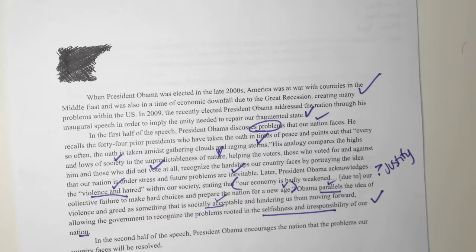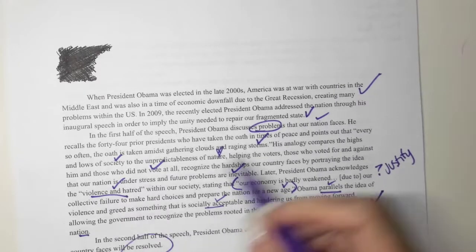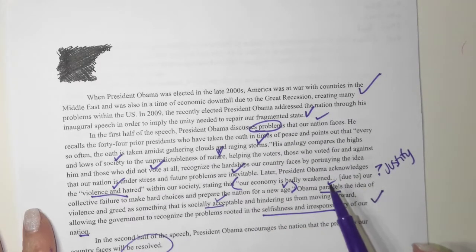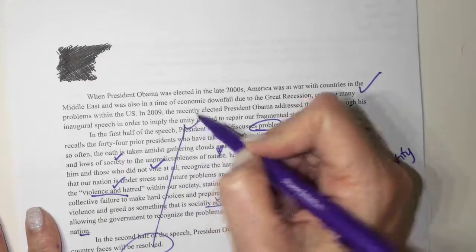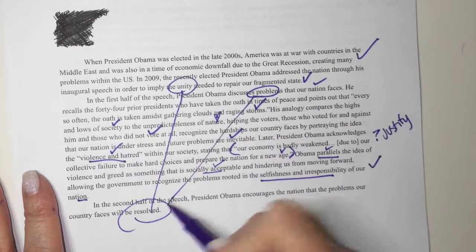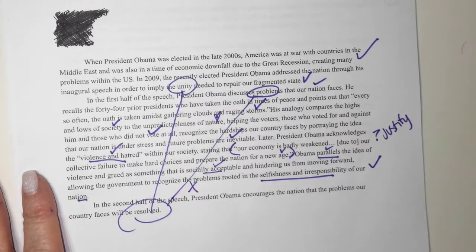I'm fine with that. In the second half of the speech, President Obama encourages the nation that the problems our country faces will be resolved. So problems and how to fix them. And then that goes back to unity. All right. That for me is the math check. When I talk to you in a minute about like, go back and do your math check.